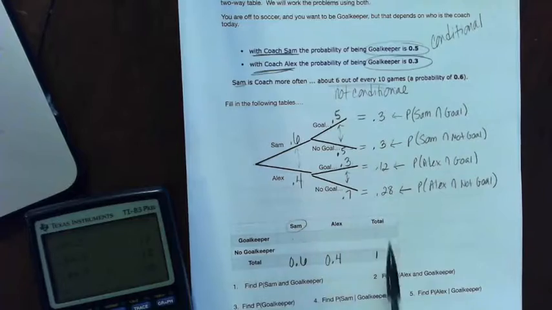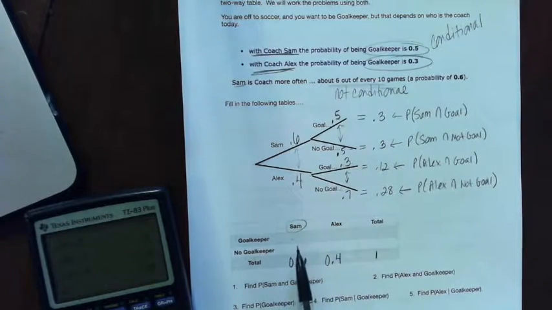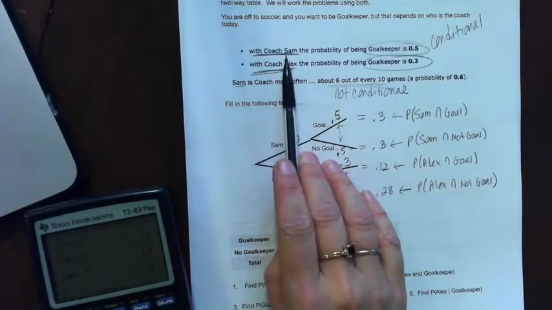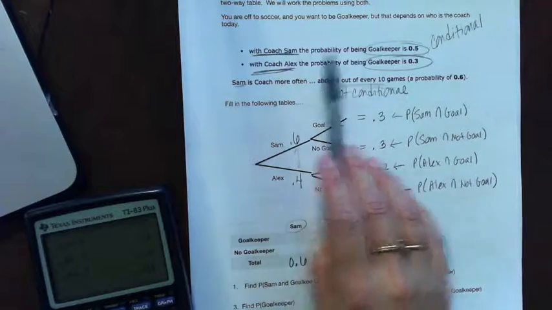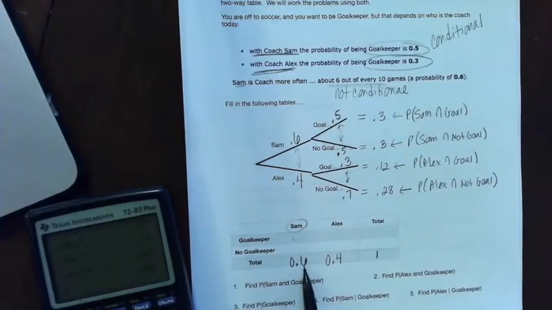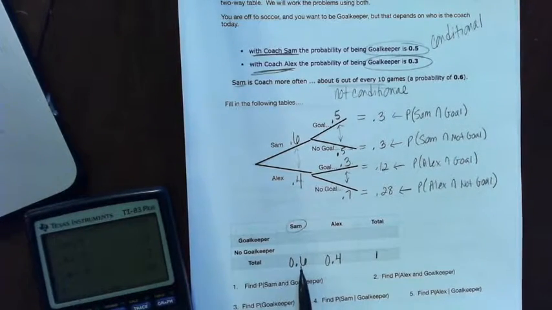In fact, it actually doesn't go anywhere in this table at all. But instead, we need to think about what that probability means. That probability means out of Sam's games, 50% of them you will be goalkeeper. It's sometimes easier if you think of these as numbers instead of probabilities. Instead of thinking of it as 0.6, think of it as 60. 60 games Sam will coach.